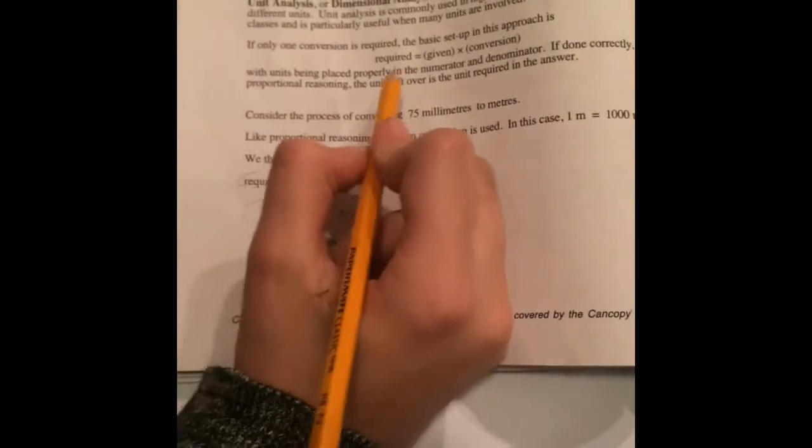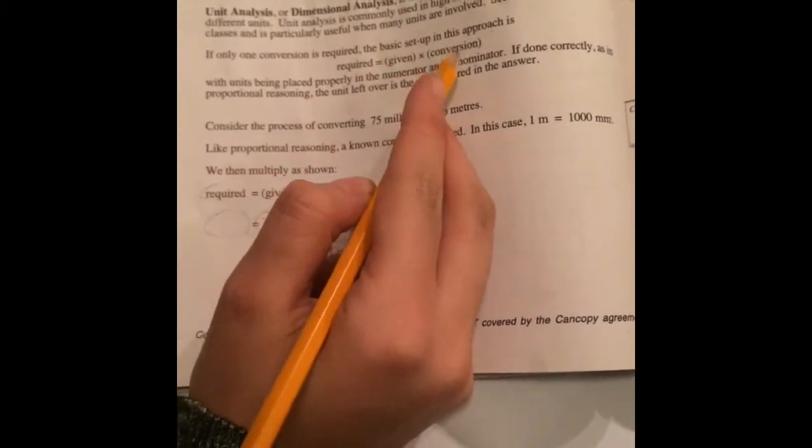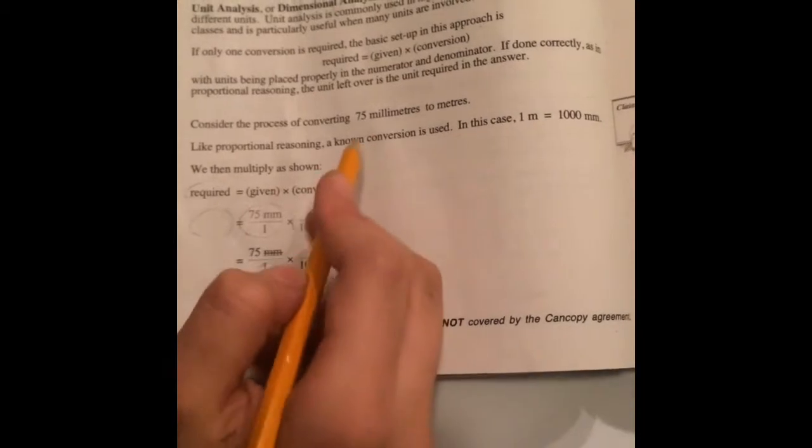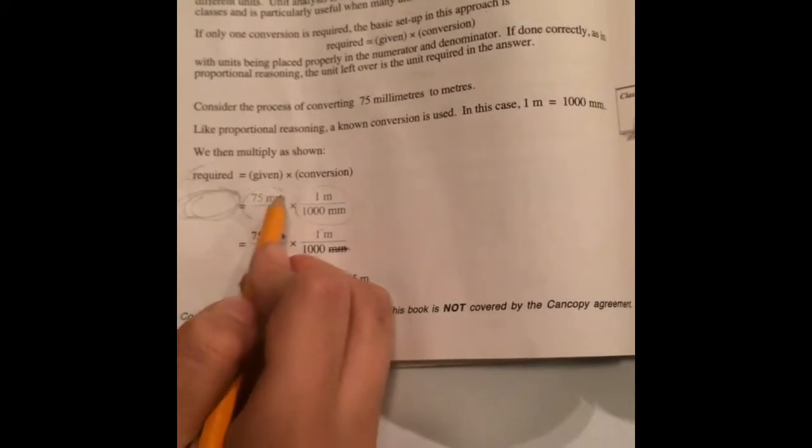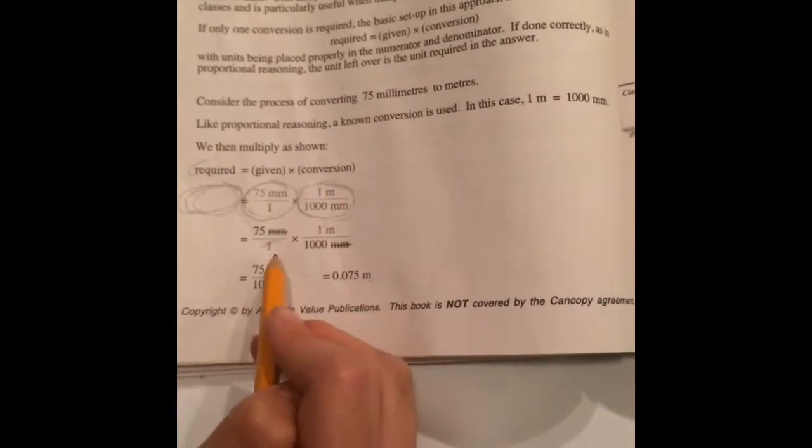Another method for converting within SI units is unit or dimensional analysis. This method will prove to be very useful for you in higher levels of science and throughout high school. This method has a basic setup, which is what is required equals what is given times conversion. Down here, you will convert 75 millimeters to meters. So here is what is required for us to find. Here's what is given, and this is the conversion.